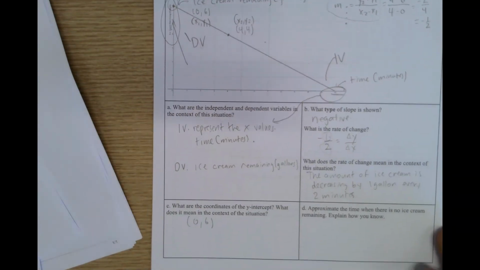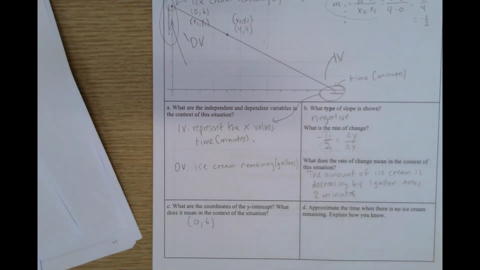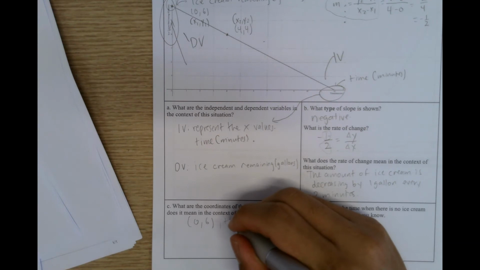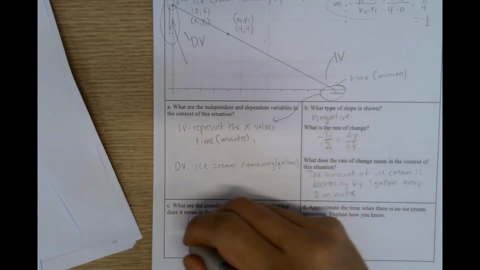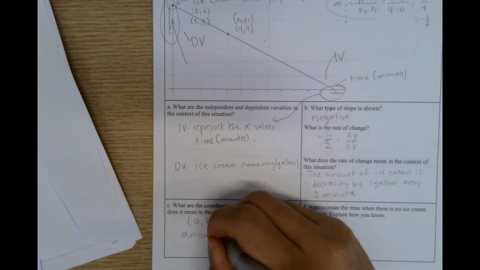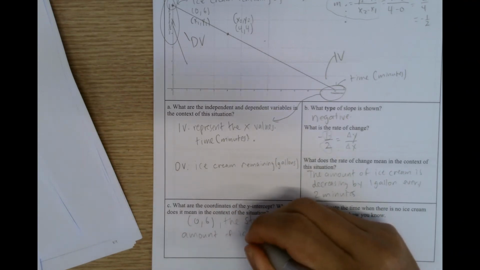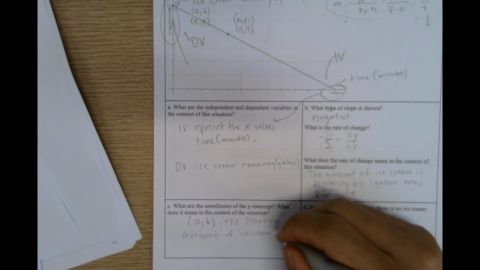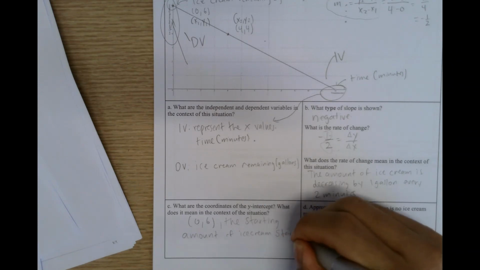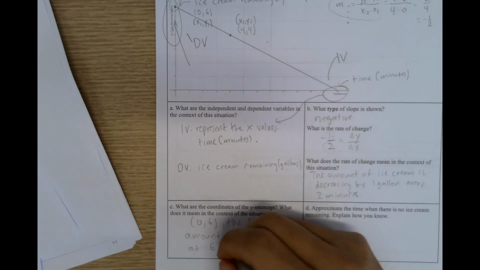And what that represents is the starting amount of ice cream that we have, right? And if you wanted to be more specific, you could say it starts at 6 gallons, right?